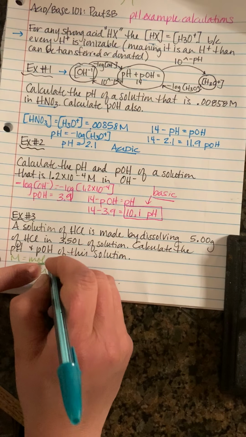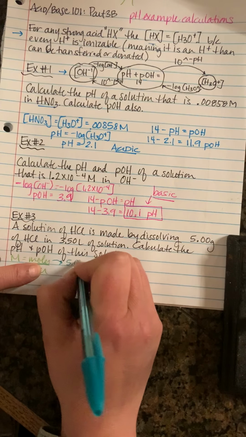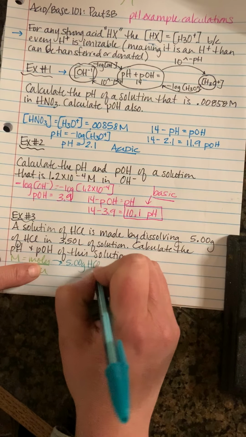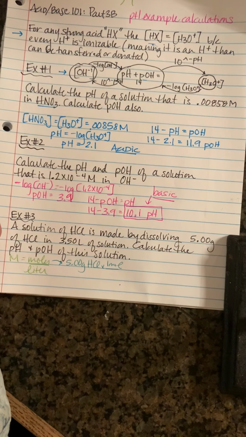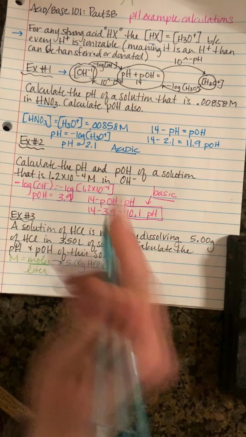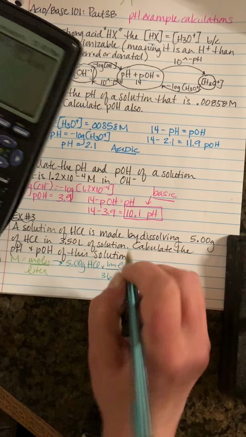So the first thing we want to do is convert to moles. And so we're going to go 5 grams of HCl and just convert that to moles. And this guy has a molar mass of 36.461.